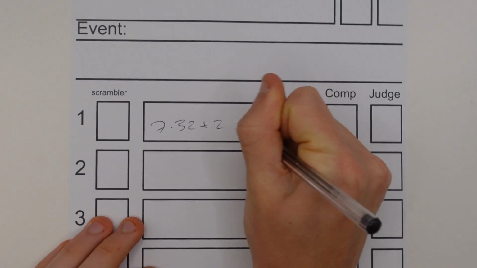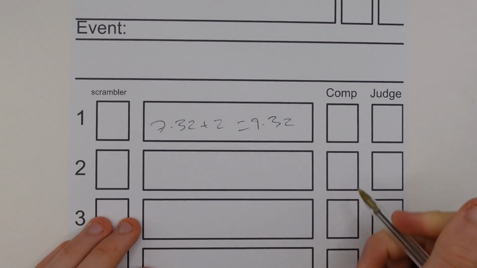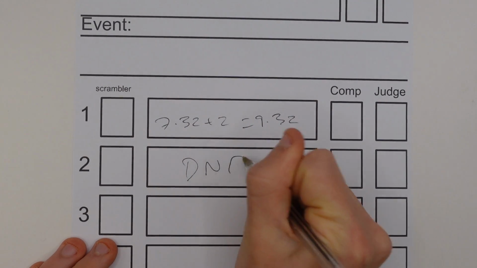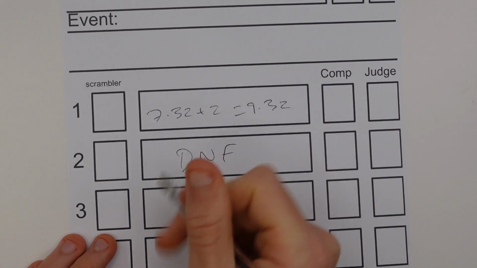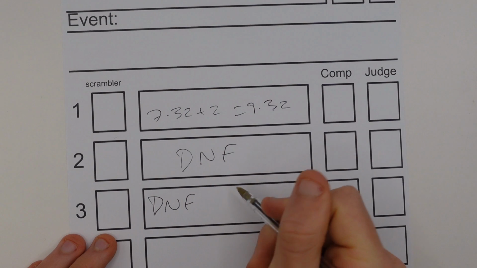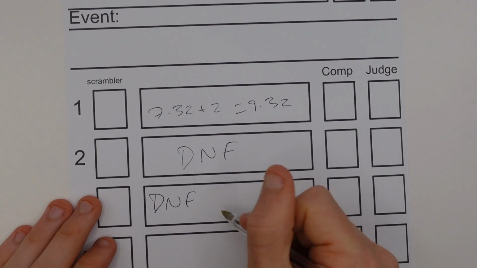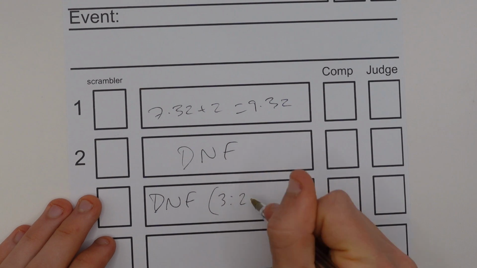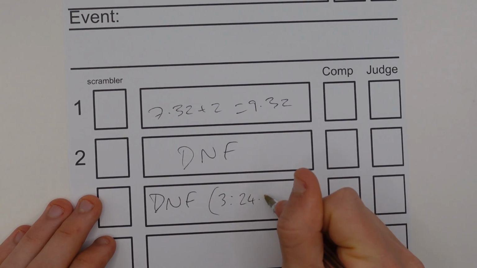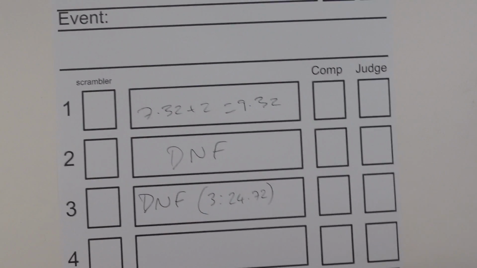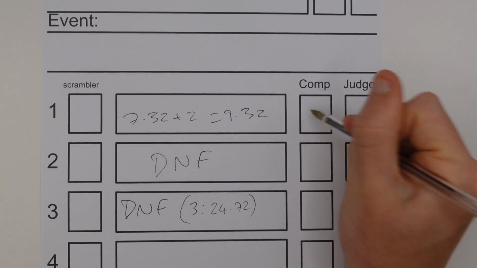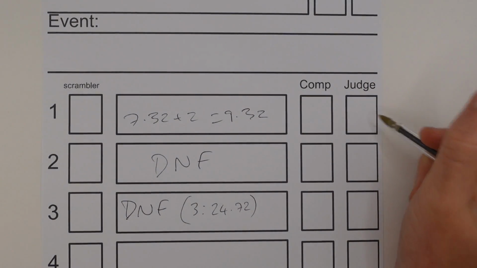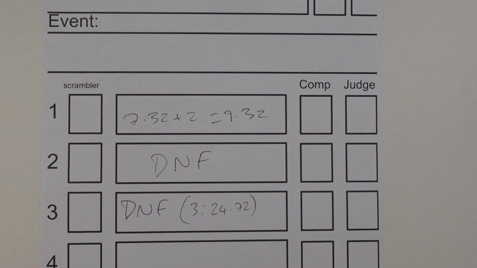7.32 plus 2 equals 9.32. If it's a DNF, then write DNF. If it's a DNF in a time-limited event such as blind where there's a cumulative time limit, then they'll have to write DNF and then the time you would have got if it had been successful. And then the competitor will sign and then the judge will sign. Make sure that both have signed.